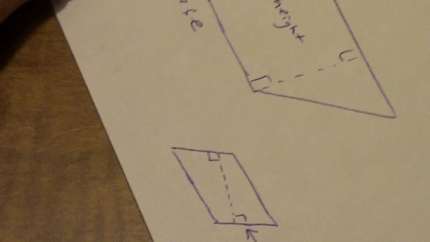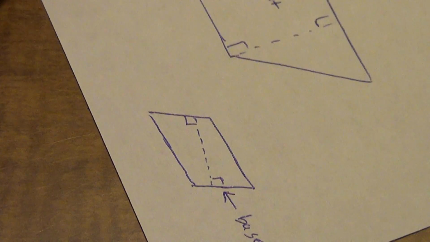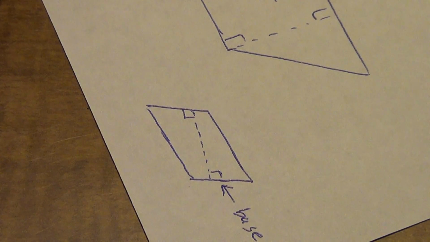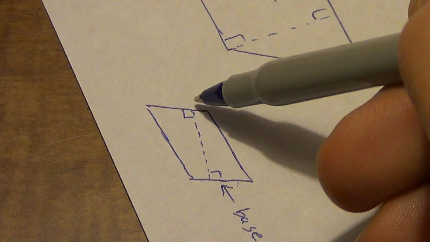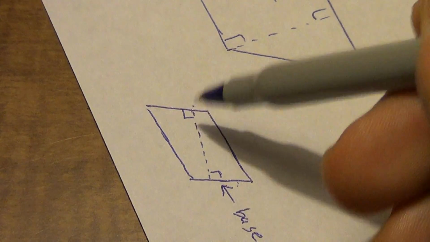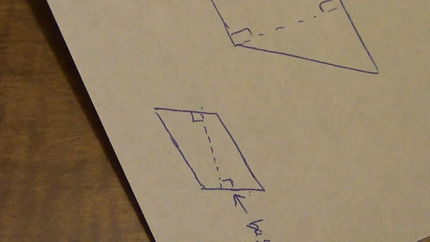this way. So now if you look at it that way, we got the base at the bottom, like what we're used to, and then our height is going up and down. Once again, it's got to be perpendicular to the 2 bases. When I say 2 bases, this base and this base are the exact same distance. Remember, opposite sides of a parallelogram are congruent. Okay, so that's our area formula for a parallelogram.